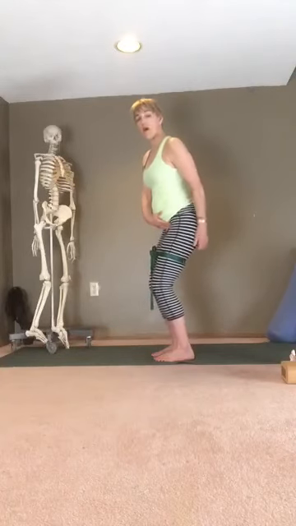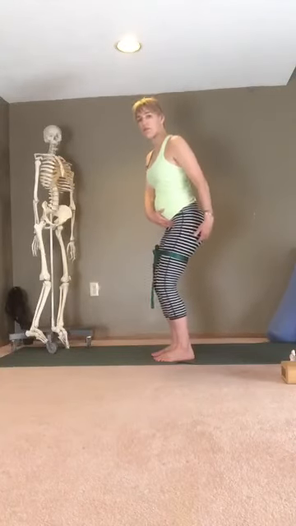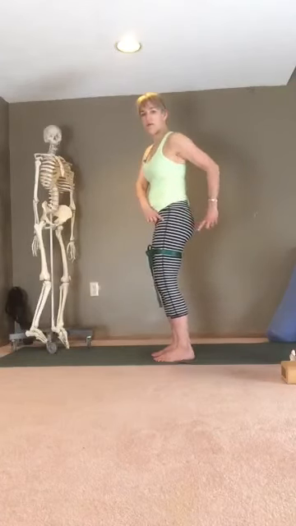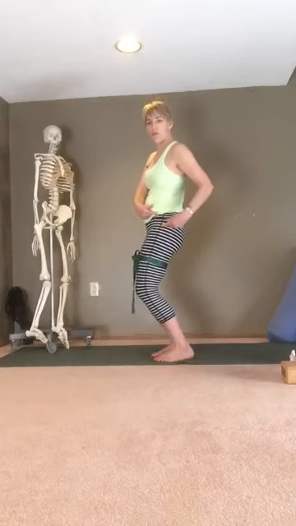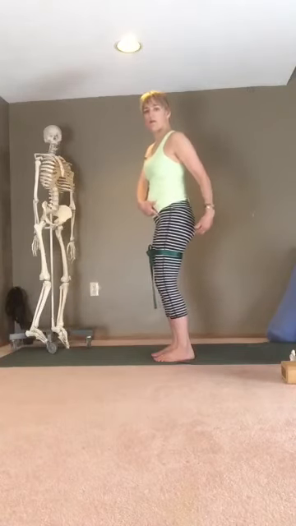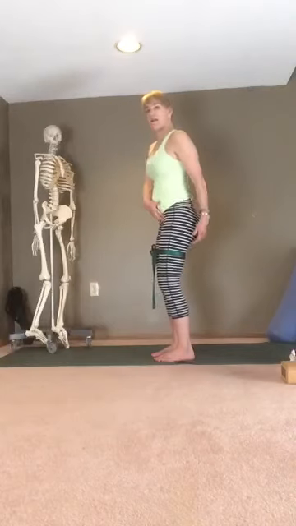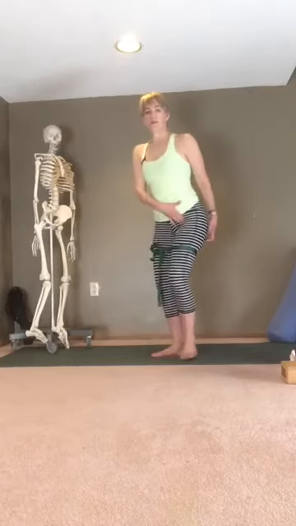Hips, knees, ankles. Now I'm not pushing out into the strap yet. I'm just going down and coming up. So it's not this. See how this hip joint isn't moving? It's just the knee and the ankle. I want that hip joint to move. Now it's also not this, right? It's this. Okay.